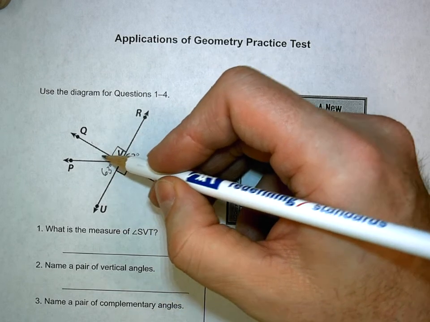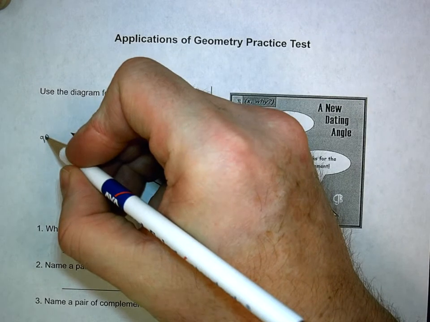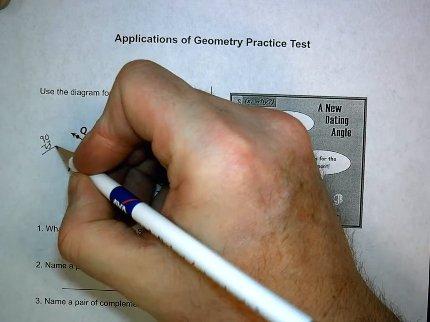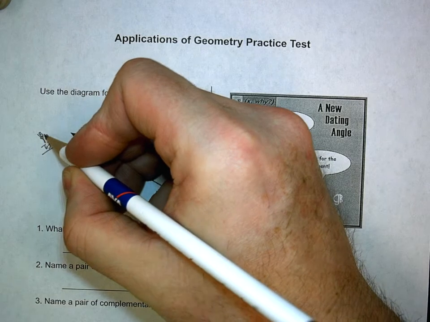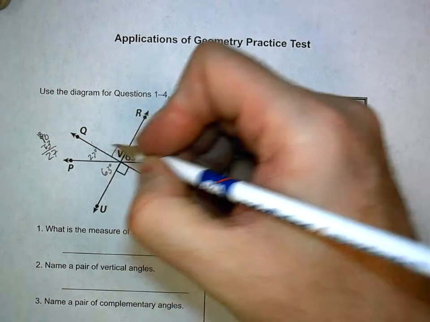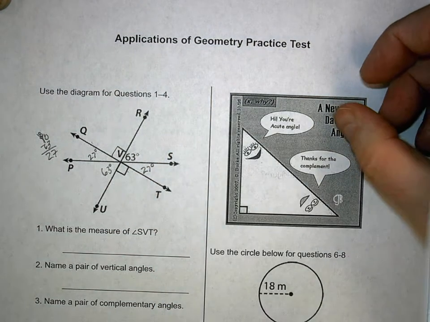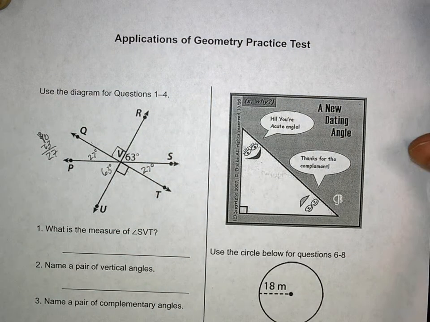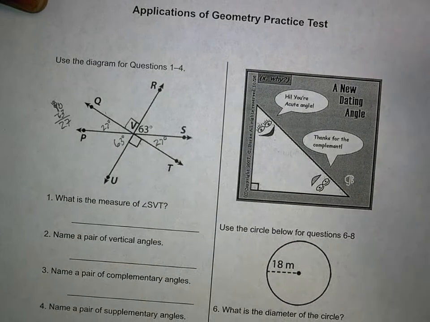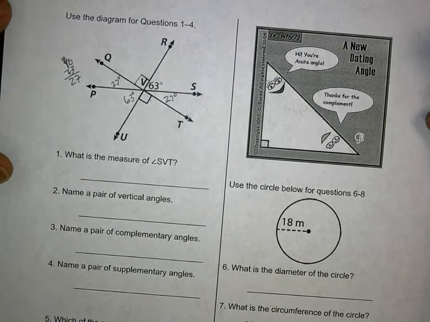So 63 plus something equals 90. So to find this angle here, all I got to do is go 90 minus 63. 8, 1, gives me a 7 and a 2. So this angle is 27 degrees, as is the vertical angle, because all vertical angles are congruent. I've labeled this. I didn't even answer a question because I knew they were going to go for that. Now that I've got this labeled, answering the questions is so much easier. In fact, the first 4 questions deal straight off with this.